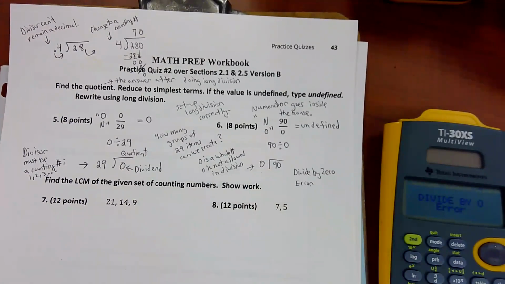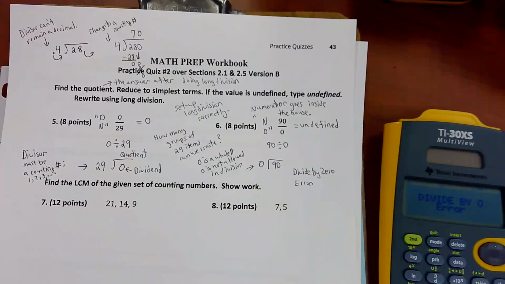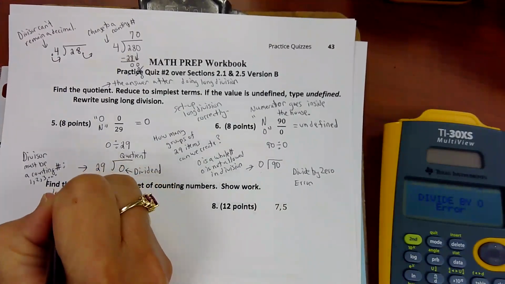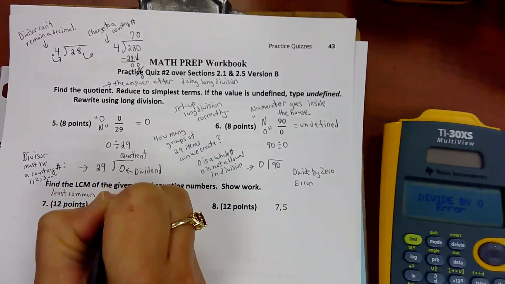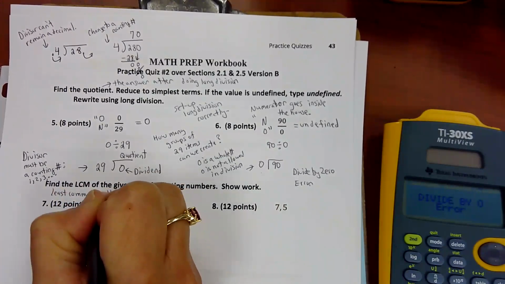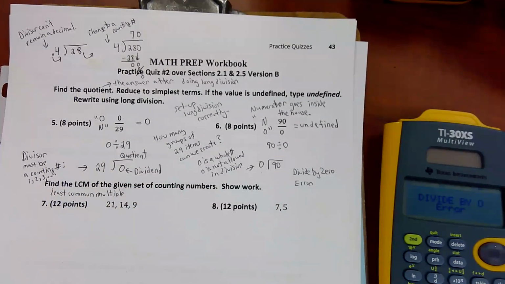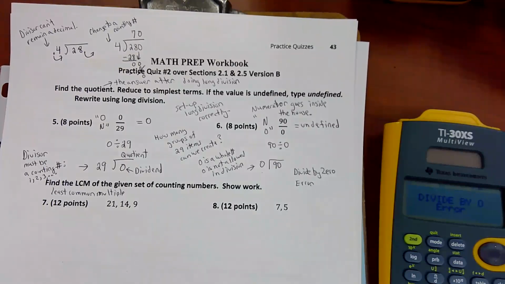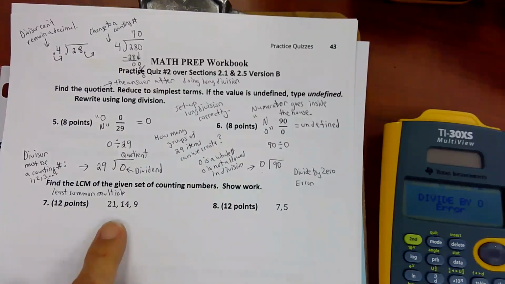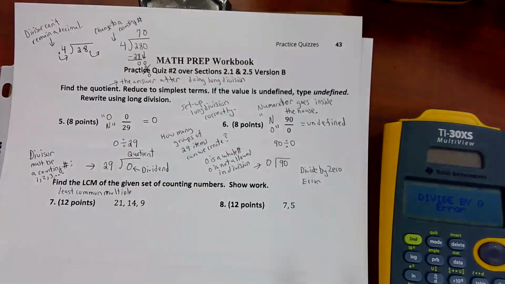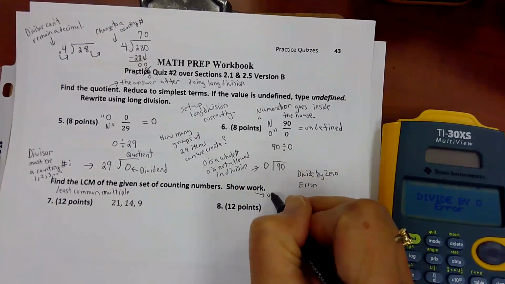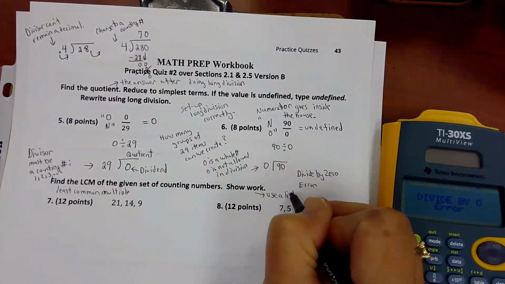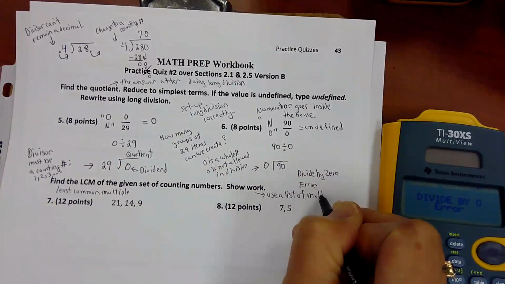All right, now find the LCM. LCM stands for least common multiple. That's what LCM stands for, least common multiple. Find the LCM of the given set of counting numbers. So the first one, we have 21, 14, and 9. Okay, so show your work. So you want to show your work and you want to use a list of multiples.